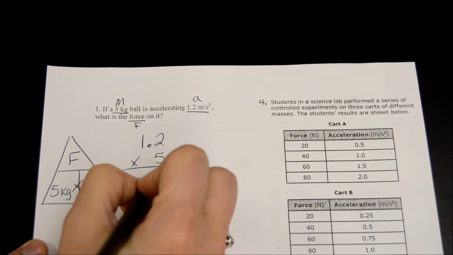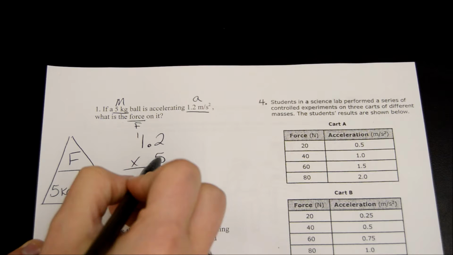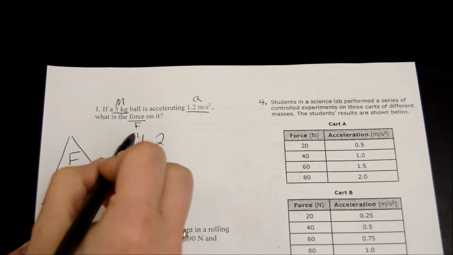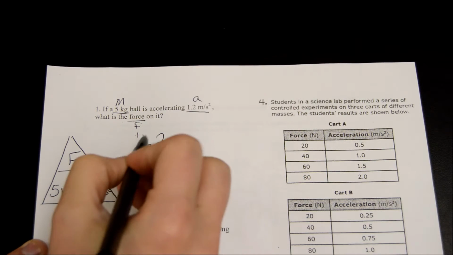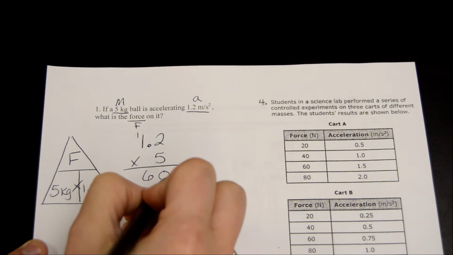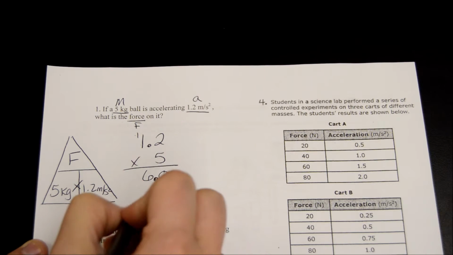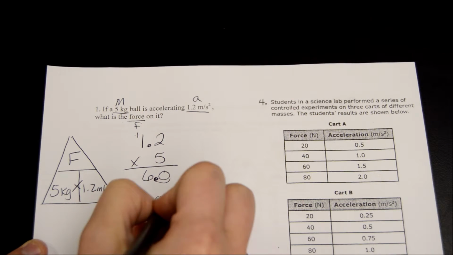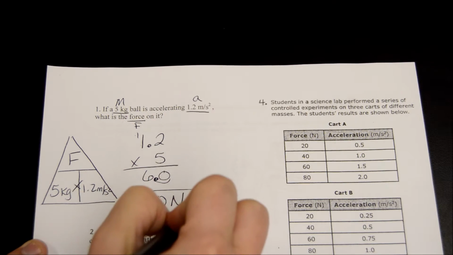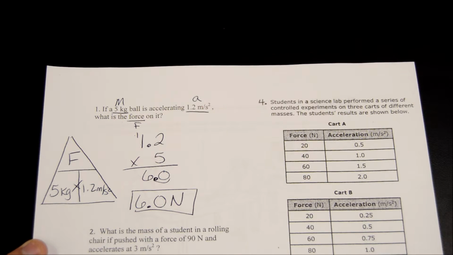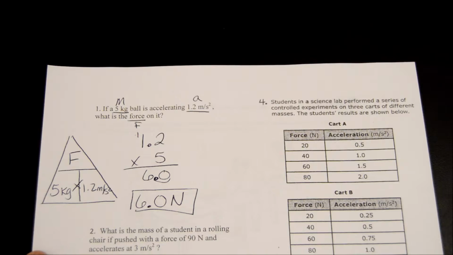5 times 2 is 10. Carry your 1. 5 times 1 is 5. Plus 1 is 6. And we have 1 decimal place. So 6.0 newtons is our force. All right.